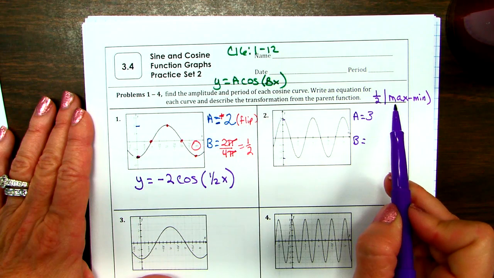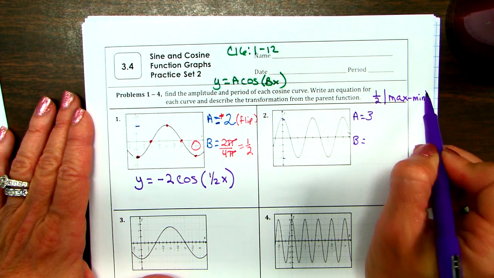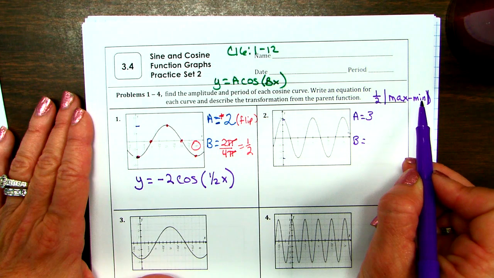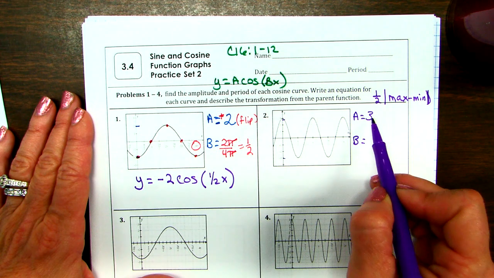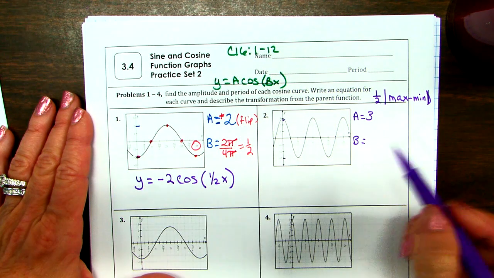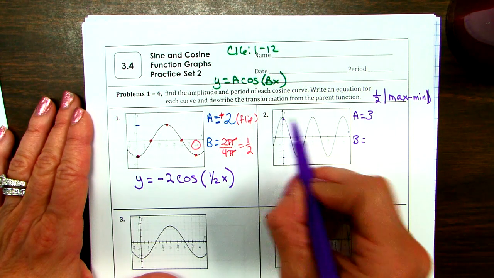So if I do my max minus my min, that's absolutely fine. That's 3 minus -3, which ends up being 6. Half of 6 is 3. Okay, so that's how we're getting it, but we don't have to use the formula if these numbers are the same. Okay, and then B, we start, and there's no flip here, right?